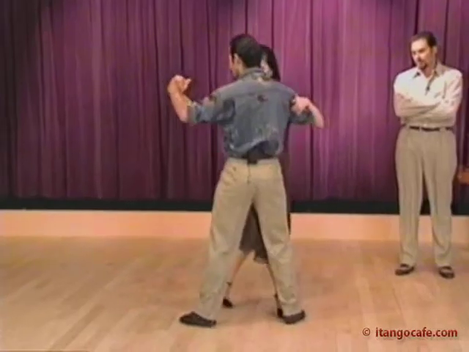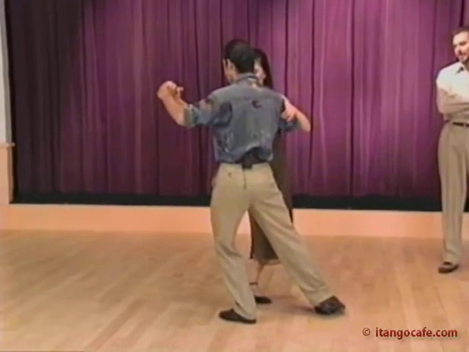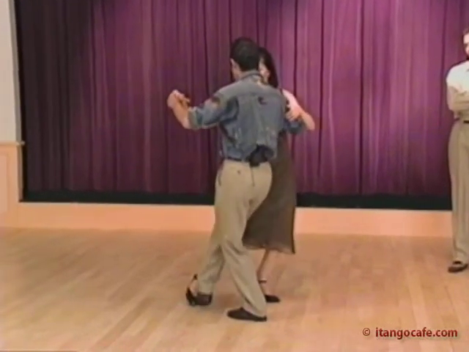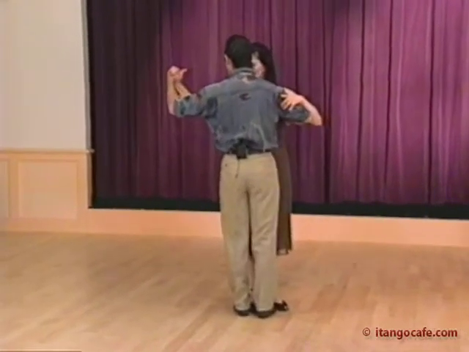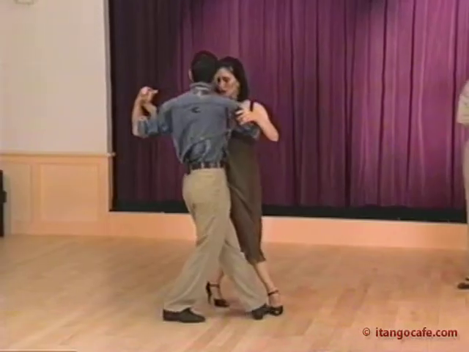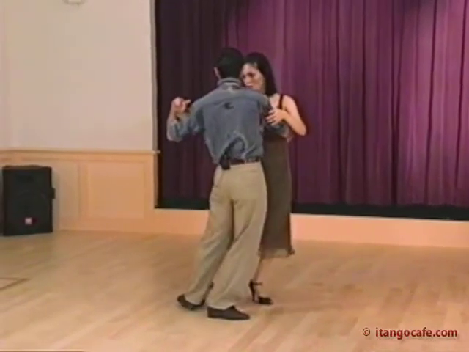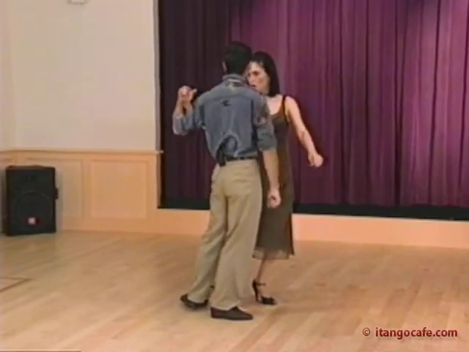I change my weight, and now I open with my left and carry her with my right. We do the double sandwich, we change our foot, and this time she carries our leg.